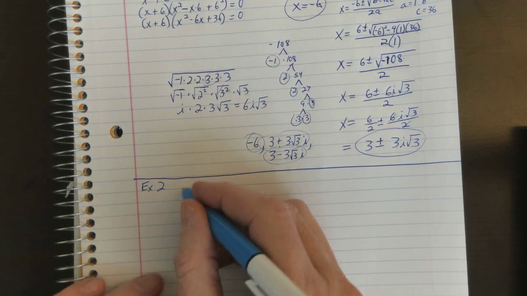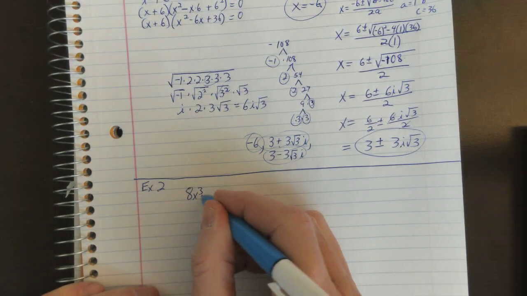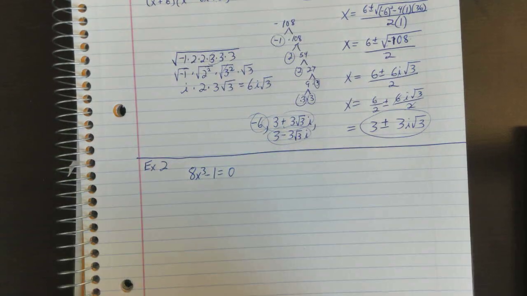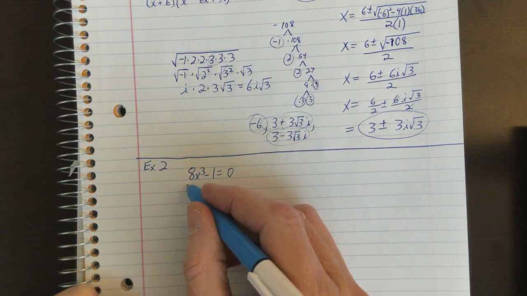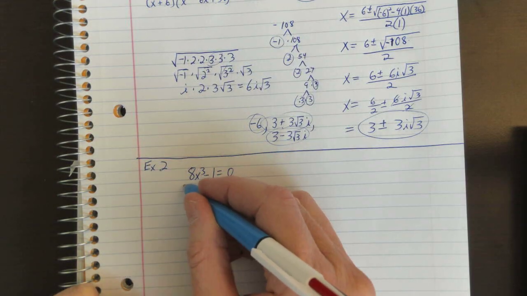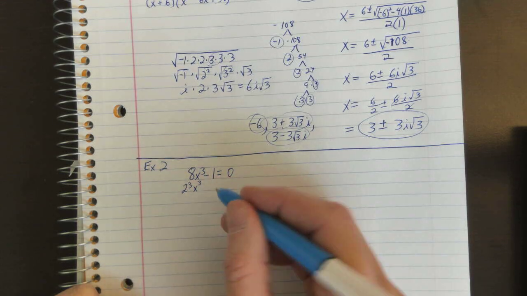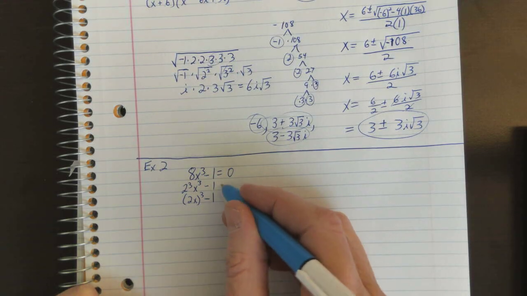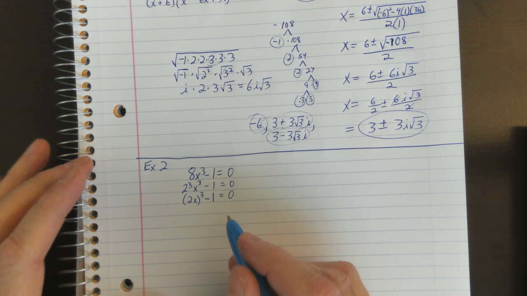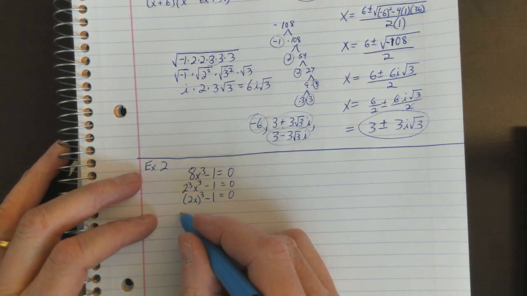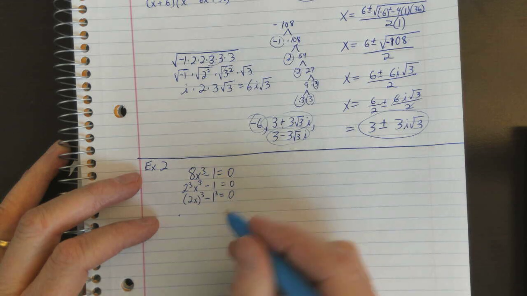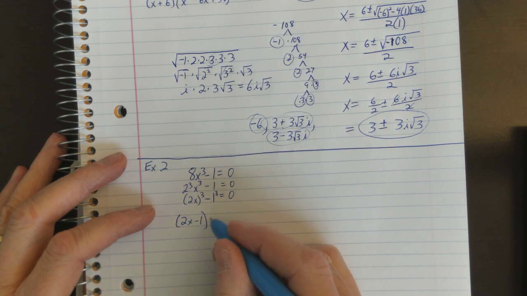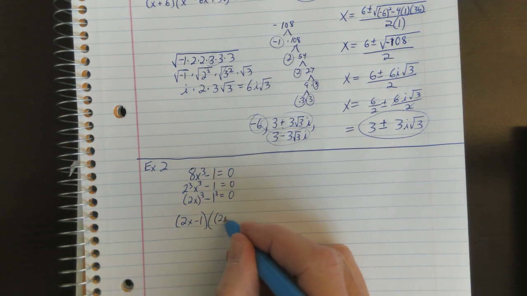Example 2. Let's take 8x cubed minus 1 set equal to 0. All right. This is going to require difference of cubes because 8 is 2 cubed. 2 to the third power x cubed minus 1. So that is 2x cubed minus 1. It's set equal to 0. And I'm going to use difference of cubes, because this is 1 cubed. And this will be 2x minus 1. And then inside, I'm going to square this.